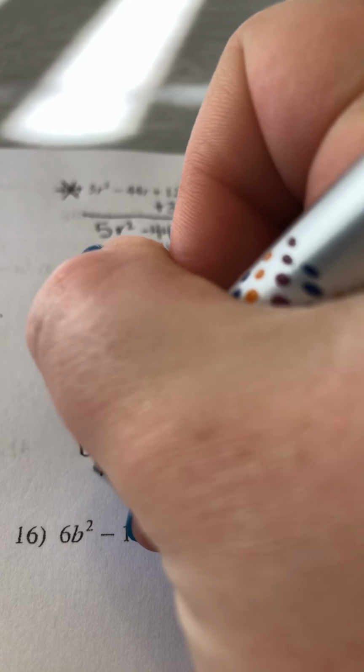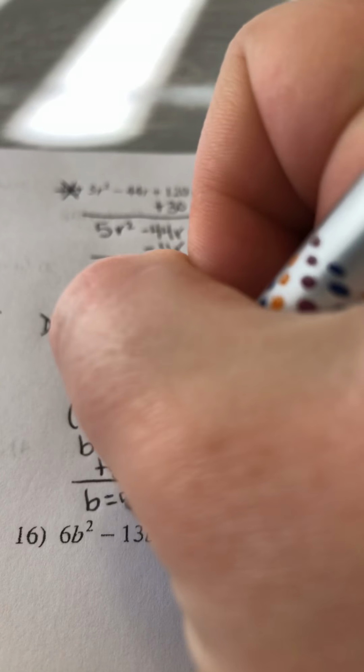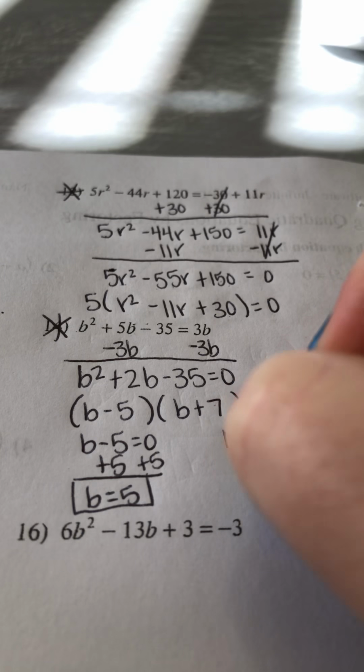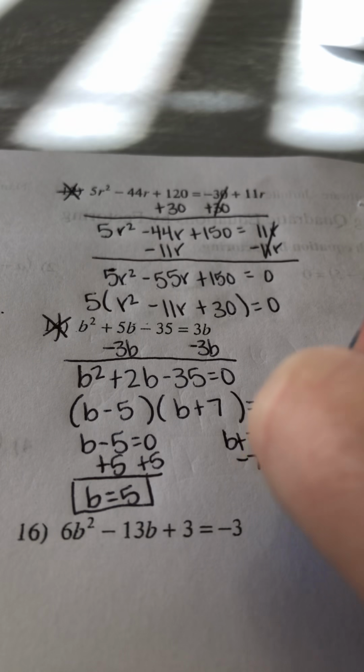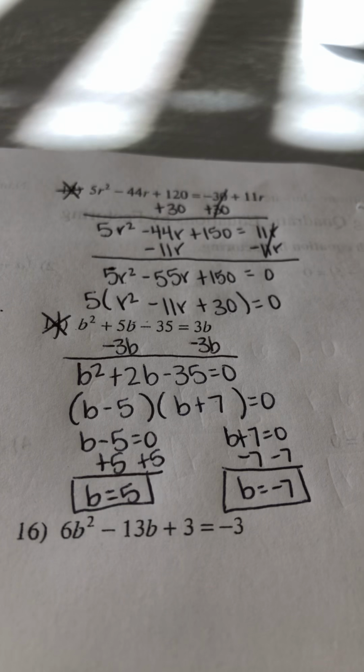b minus 5 equals 0. Add 5 to both sides, and I get b equals 5. b plus 7 equals 0. Subtract 7, and I get b equals negative 7. And that's it for number 14.